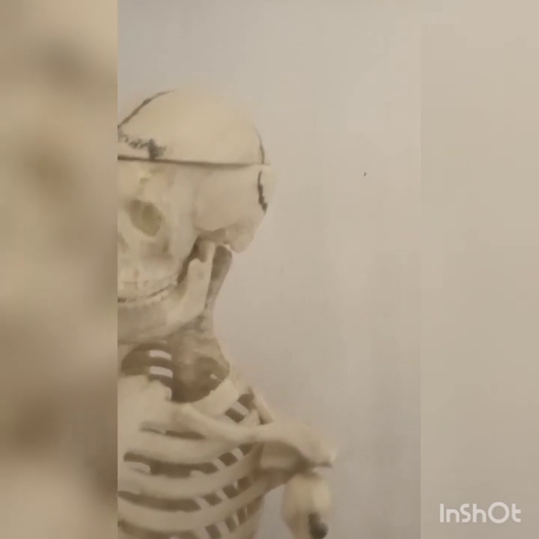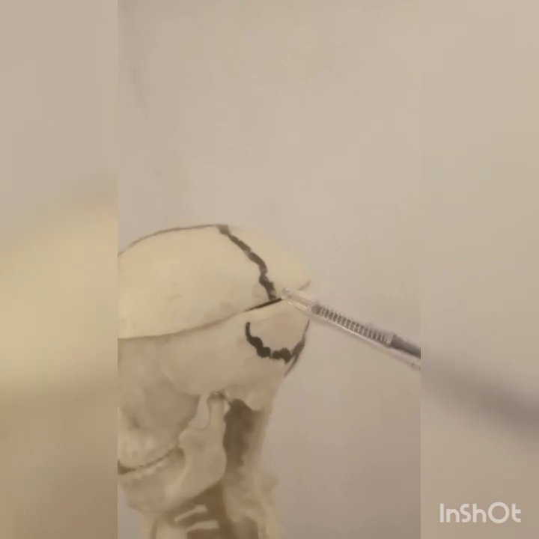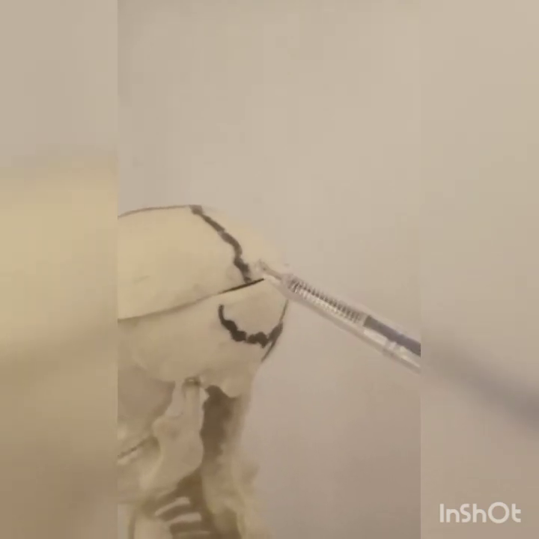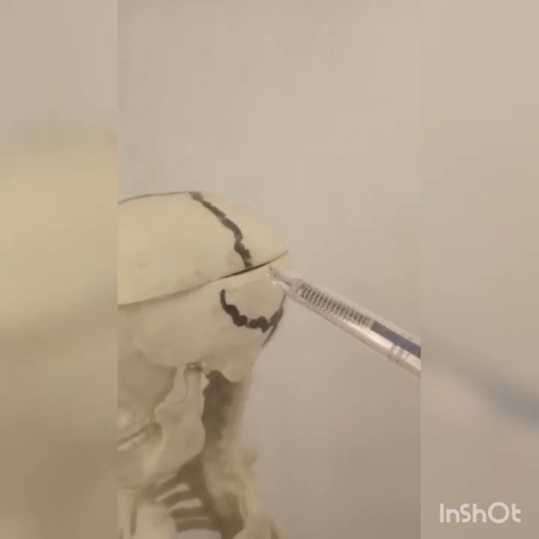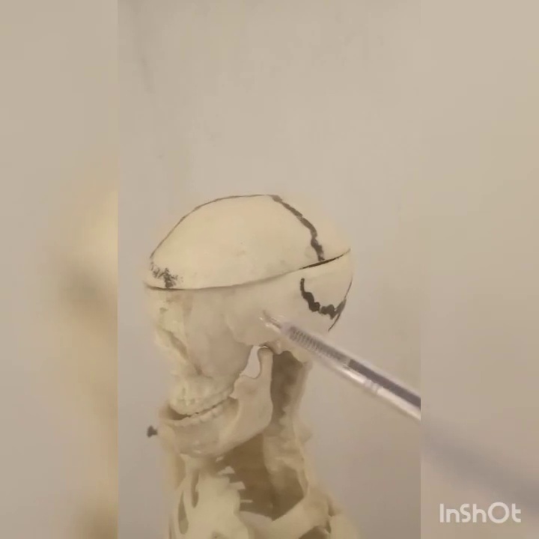The paired bones are parietal and temporal. So these are the parietal bones, and here the temporal bone is present.